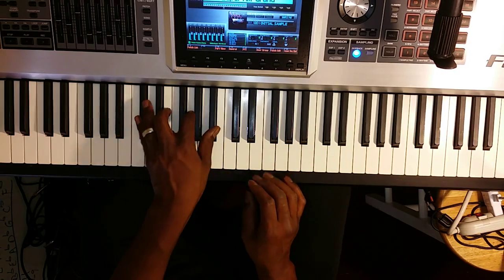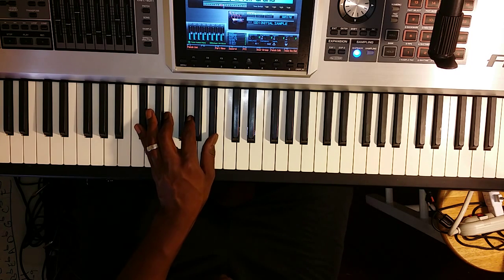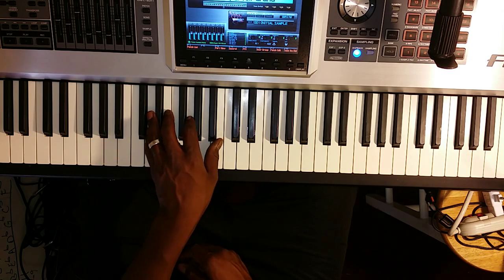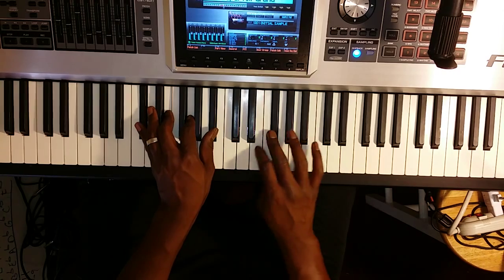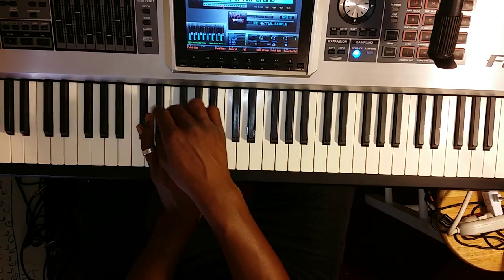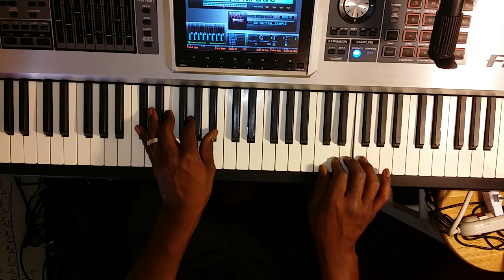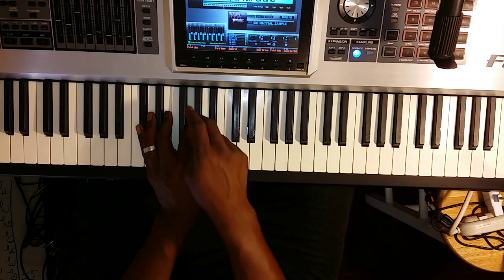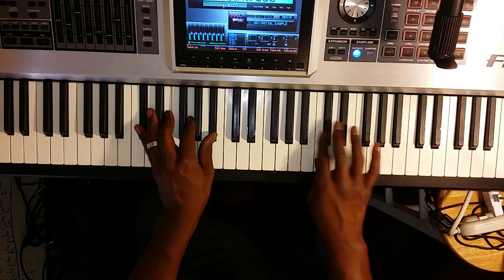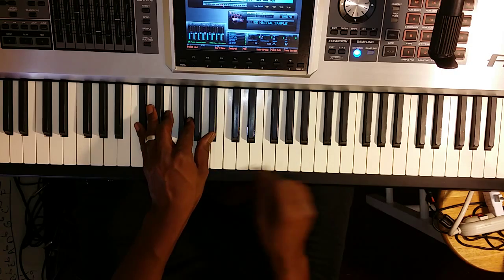Alright, so by me playing this D flat diminished chord, I have 4 different major scales that I can run. I have a half-step relationship between D flat and D, so I can run a D major scale. I have a half-step relationship between E and F, so I can run an F major scale. Between G and A flat, so I can run A flat. And then between B flat and B, so I can run B major.